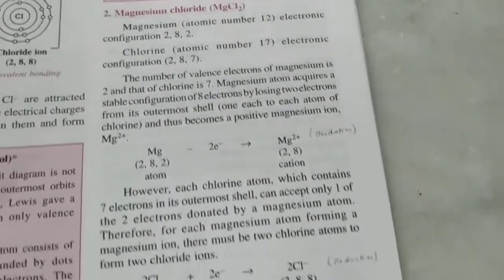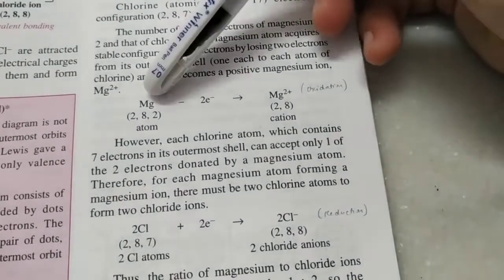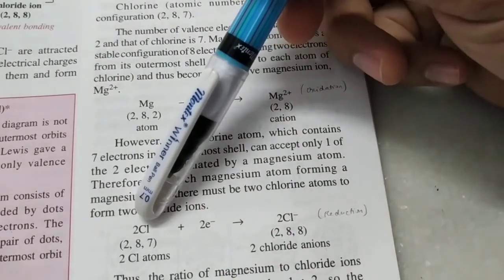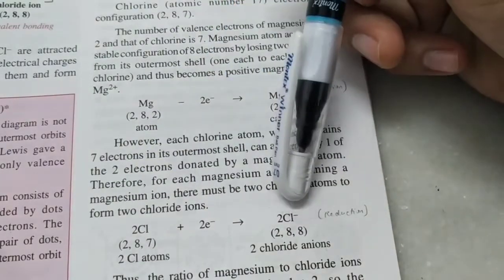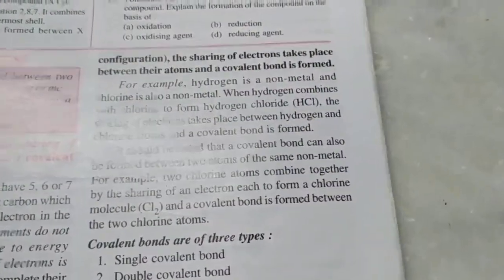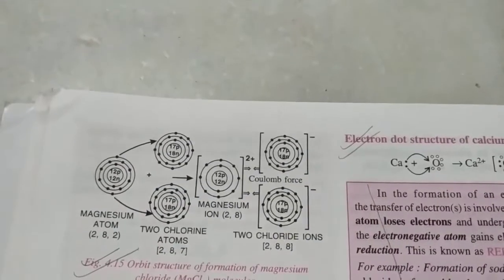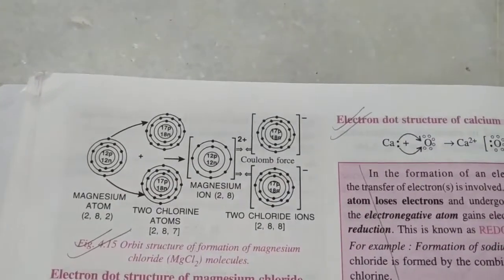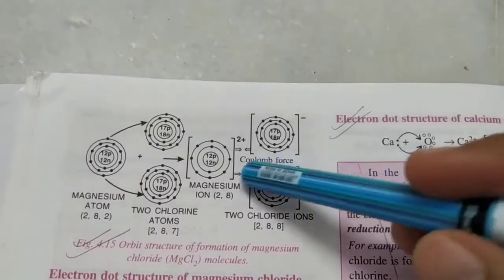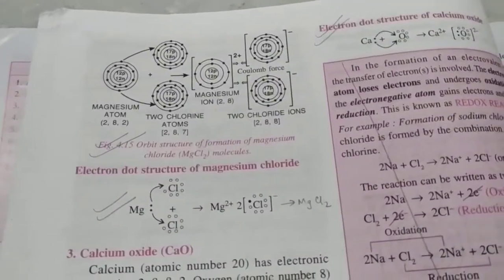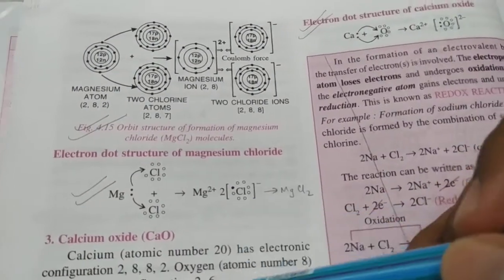Similarly, for magnesium, we have the ionic equations. Magnesium gives 2 electrons. So 2 chlorine atoms will benefit from it because each will get 1 electron. So we get 2 chloride anions. So they will form MgCl2, magnesium chloride molecule. These ionic bonds are very stable because the electrostatic force of attraction between these ions is very strong. This is the cross and dot structure.